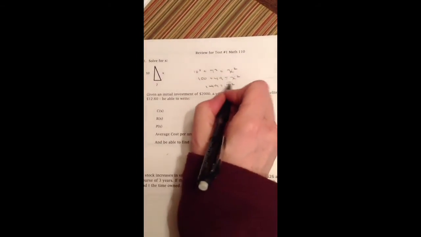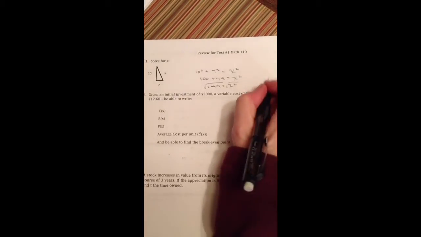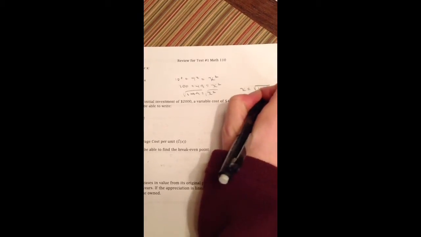And then we're going to take the square root of both sides, but we are only going to keep the positive answer since this is a length, so the square root of 149. You can approximate it if you want, but there is no need.